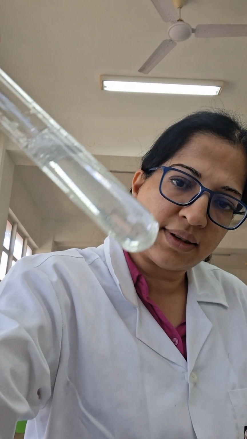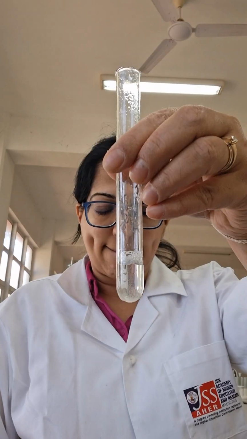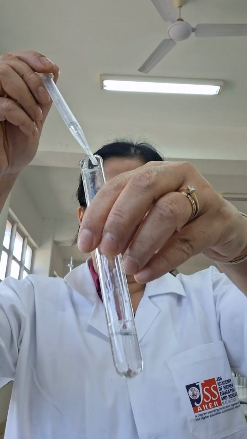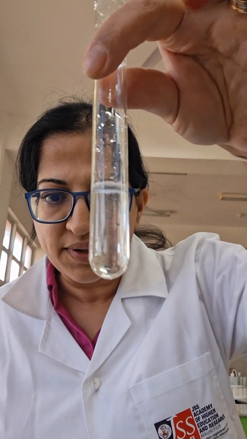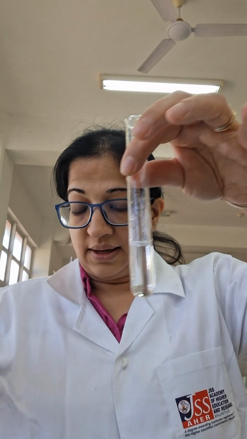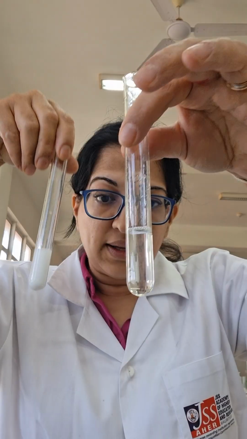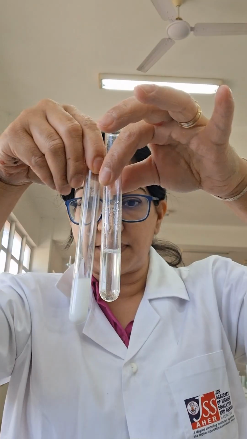Okay, colorless solution. To this colorless solution, I will add a little bit of sodium hydroxide. Dropwise. I can't see any change. No precipitate is formed. The clear colorless solution persists. Calcium chloride in NaOH gives me a white precipitate. Potassium salt in NaOH, colorless solution persists.